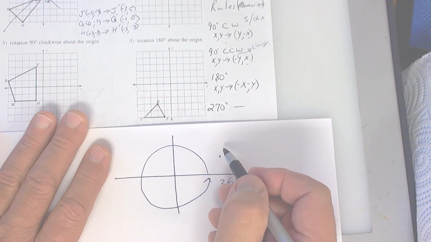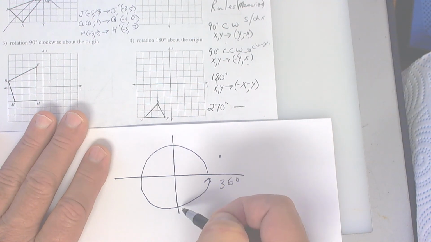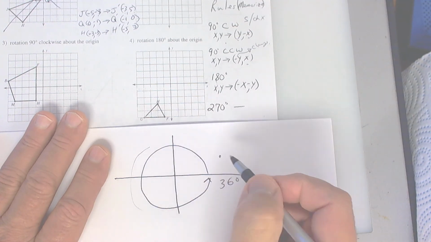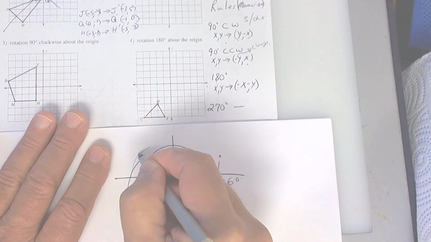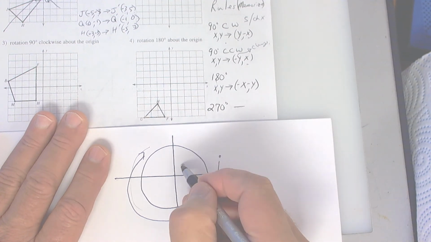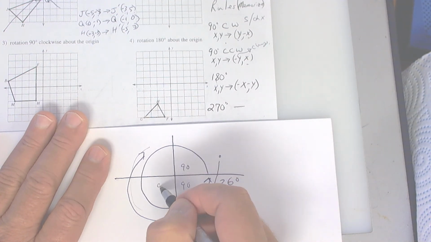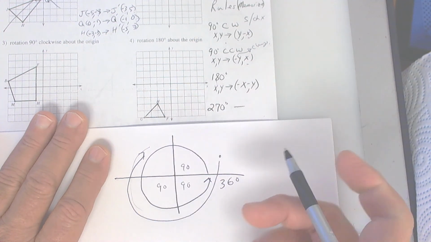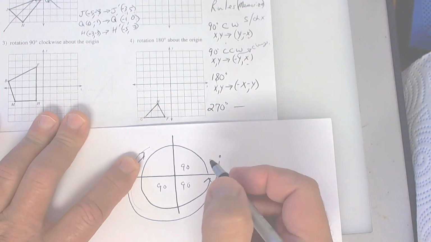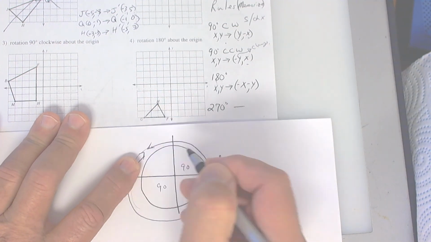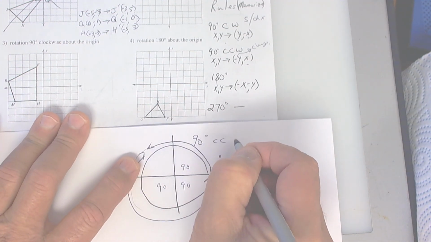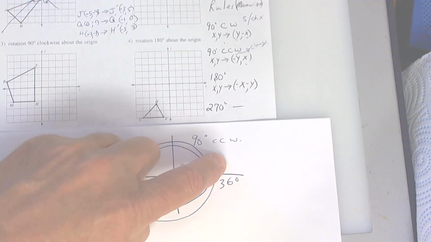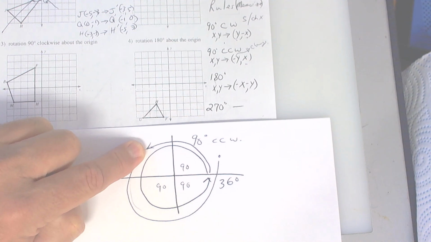And 270, let me think about this. 270 clockwise would be like 3 turns, because this is 90, 90, and 90. That makes 270. So it'd be 1, 2, 3 clicks. Click, click, click. So what you do is, to get that, you would go 90 degrees counterclockwise. Now, I don't know if that makes sense to you, because if you go 90 degrees counterclockwise, it's the same as if you go 270 clockwise.